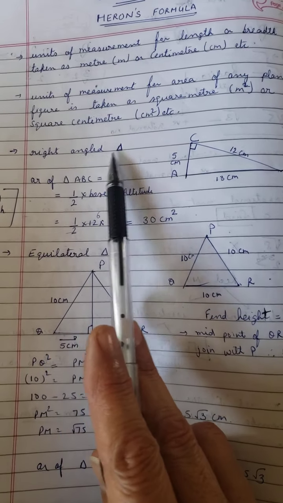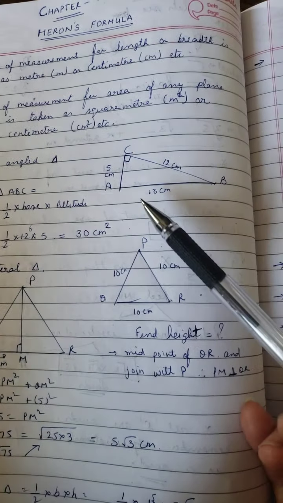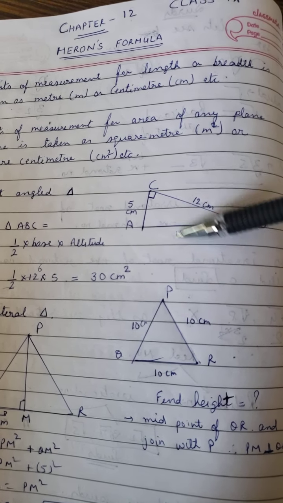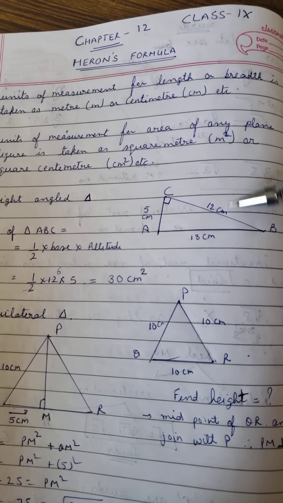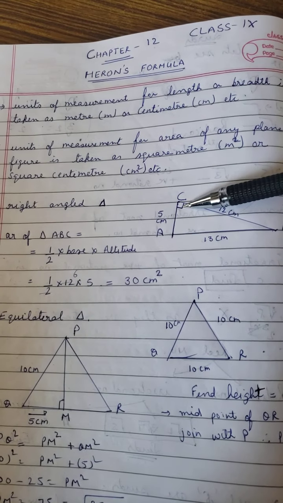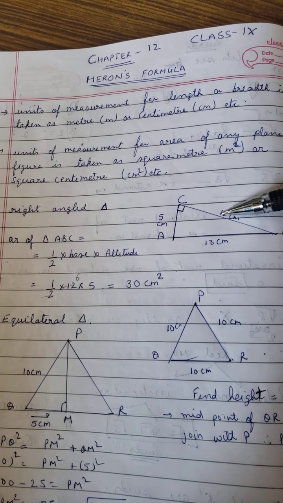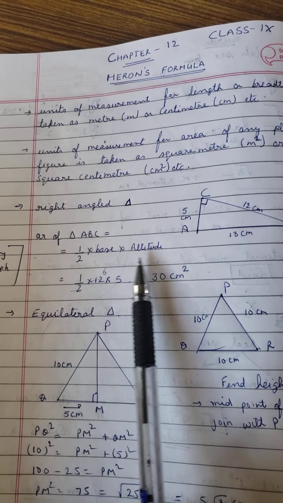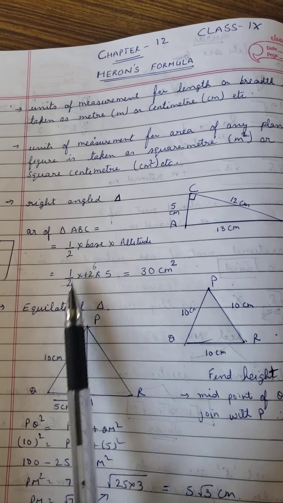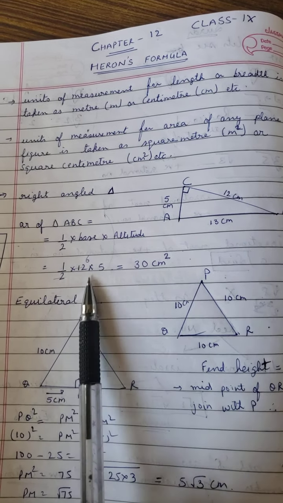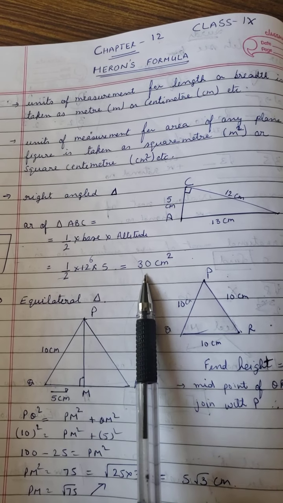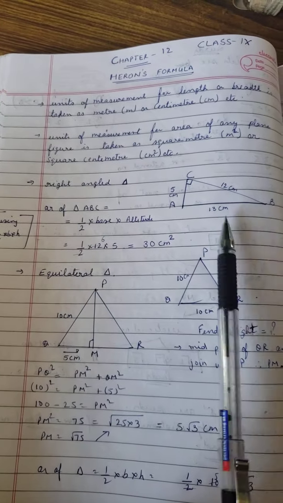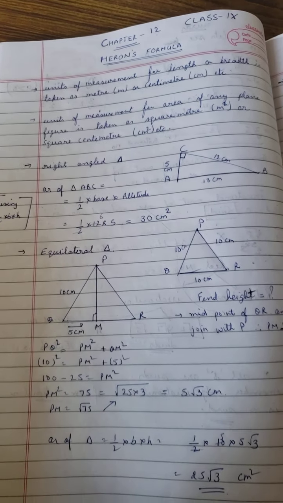Suppose a right angle triangle is given to us, this is the right angle triangle ABC. Dimensions given to us are 12, 13 and 5 centimeters. These are the three dimensions given to you. Here we can use this as the base or we can use this as the base. In the area of the triangle, you know the formula, half into base into height. Half, base here we are taking as 12 centimeters, into 5, cancel the terms and you'll get the answer as 30 centimeter square. Simple, when all dimensions are given and you know that it is a right angle triangle.